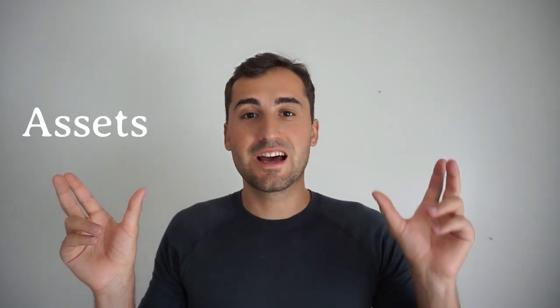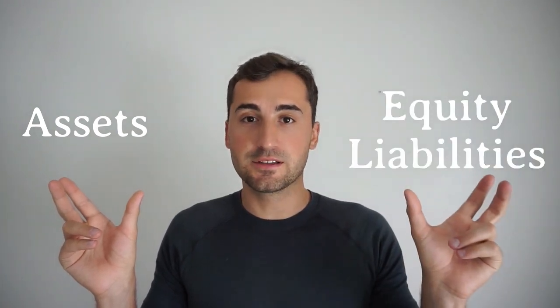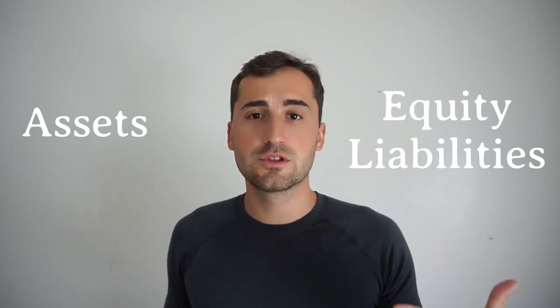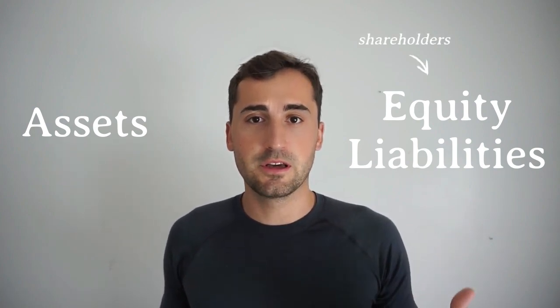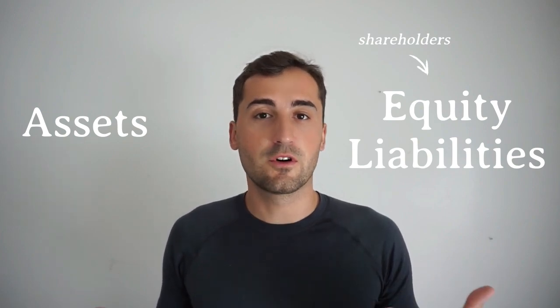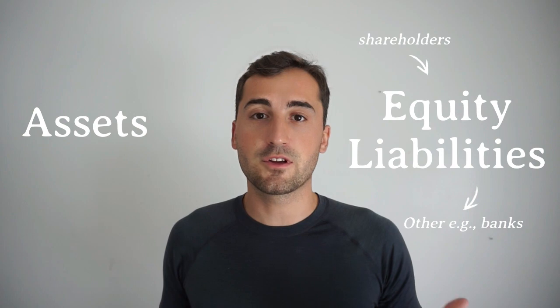A balance sheet gives us information about what a company owns, assets, and what a company owes, equity and liabilities. Equity is the money that a company owes to the shareholders of the company. Liabilities are money that a company owes, for example, to a bank because the bank gave the company a loan.